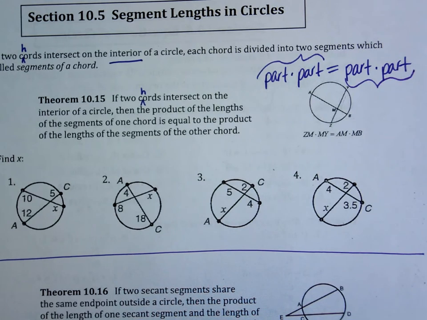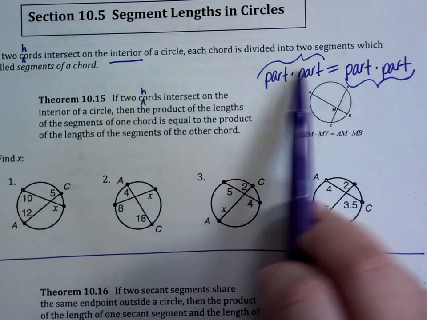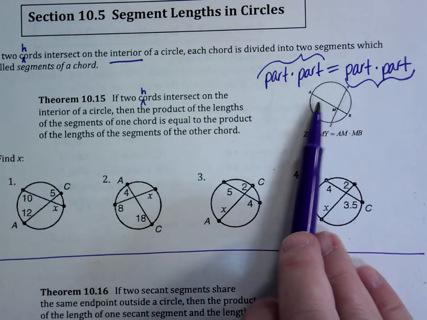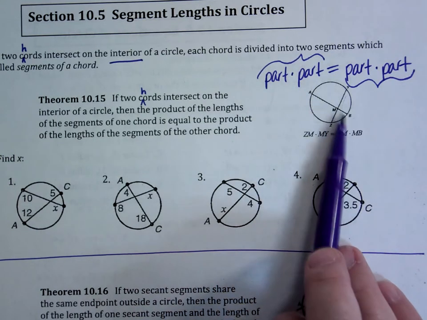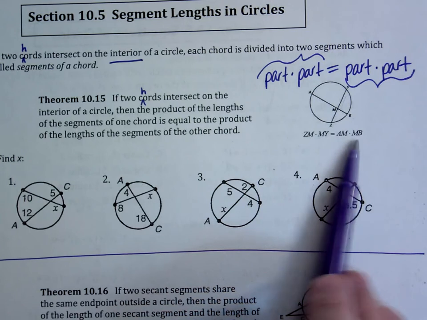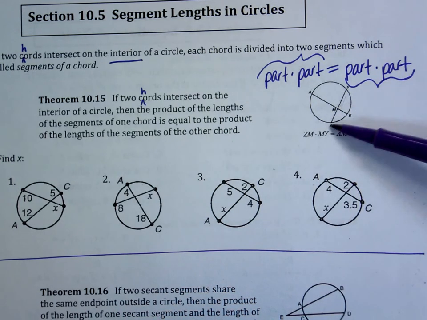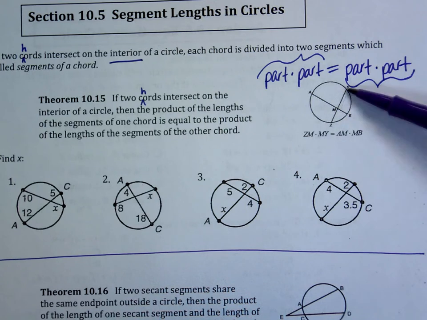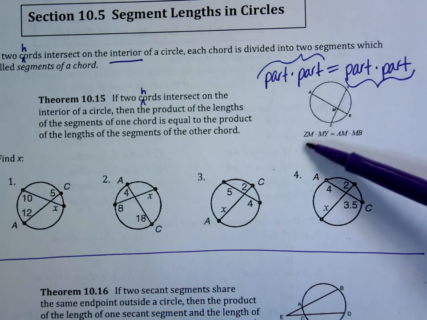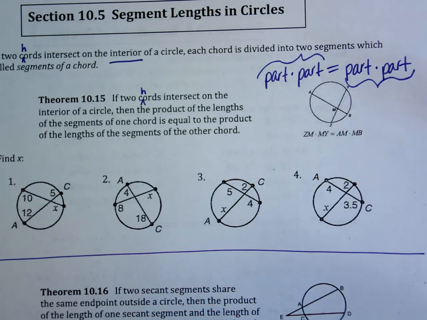It's not like I mix and match part of one chord and part of another chord. It's two parts of the same chord. So AM and MB get multiplied to each other. And on this one, the chord is YZ. The two parts of chord YZ, YM and ZM, get multiplied times each other.